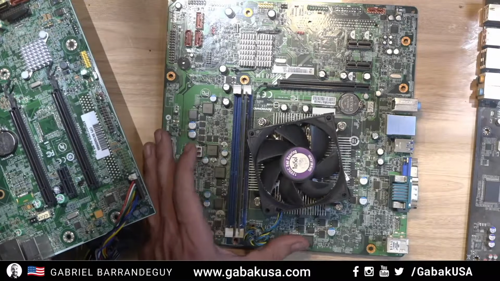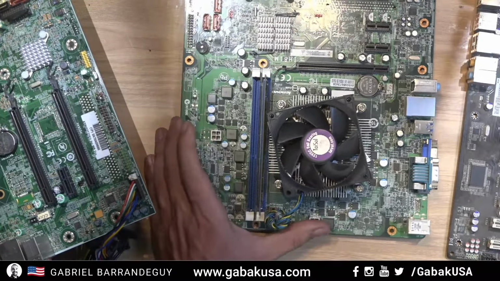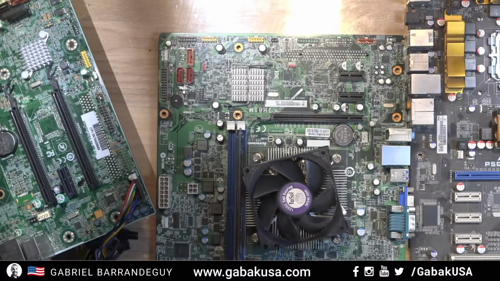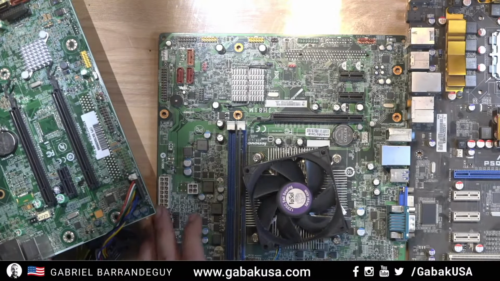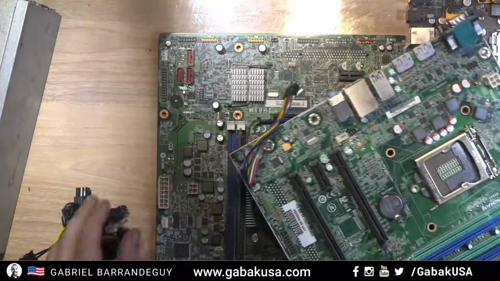So let's change the monitor so you can see. Here I have a few motherboards, as you can see. I'm going to show you the main differences. For instance, these are old motherboards that are not working or very old.